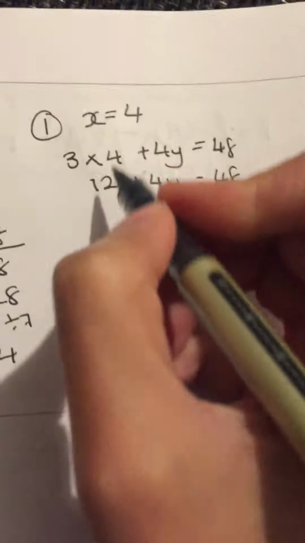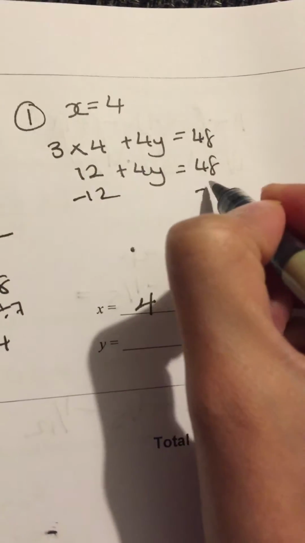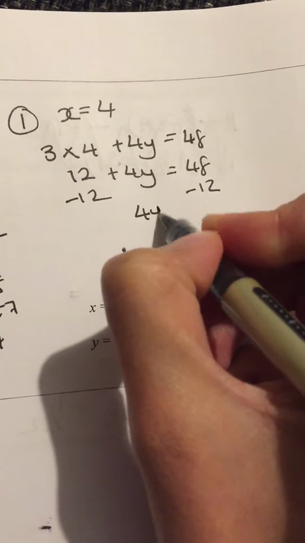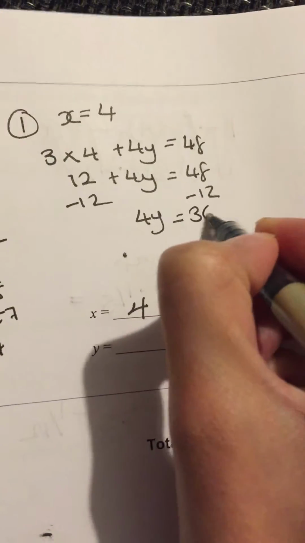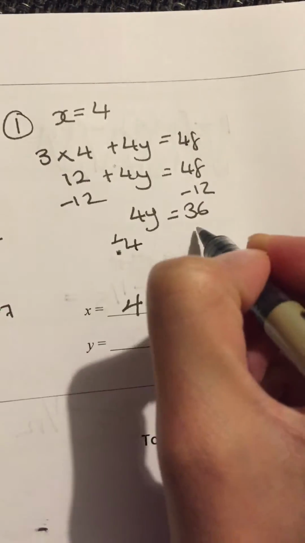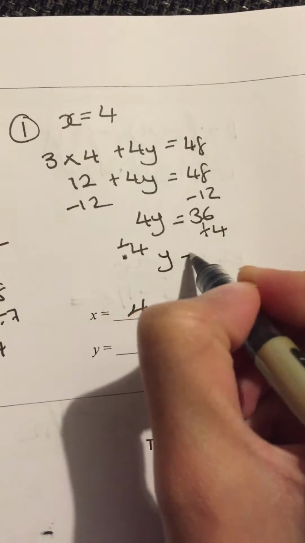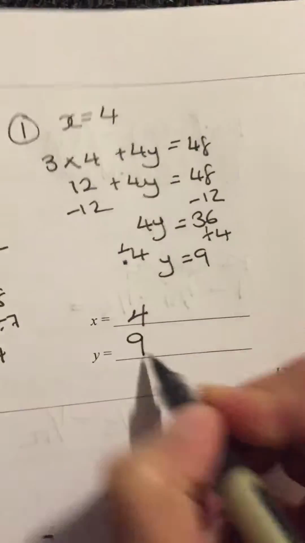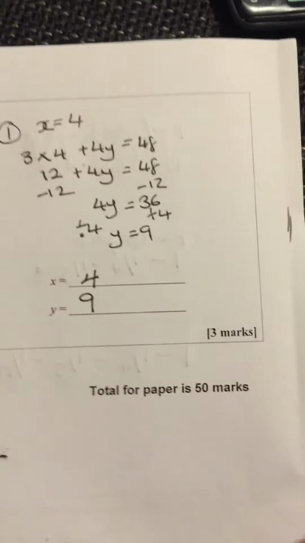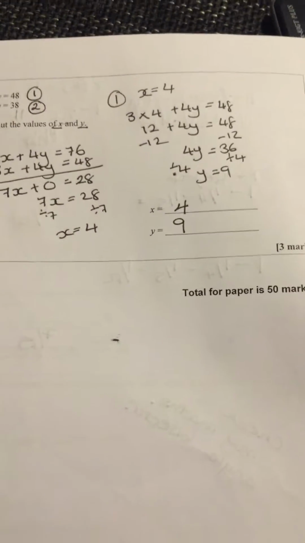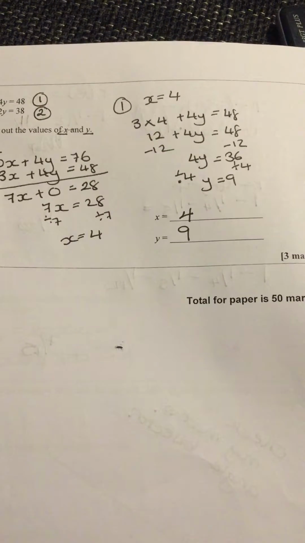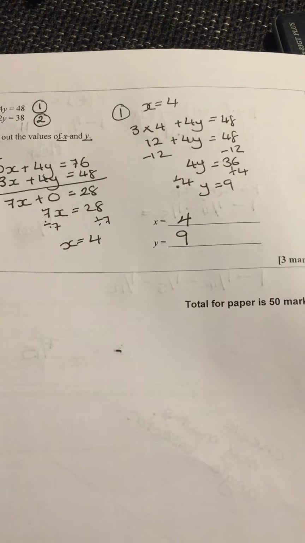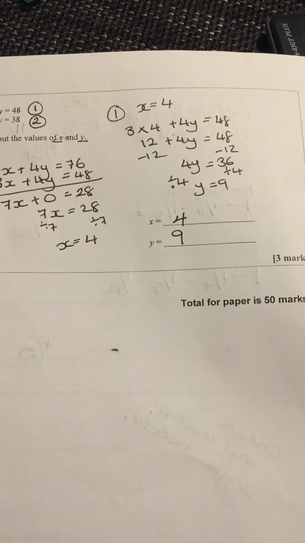I've now got an equation. So I'm going to subtract 12 from both sides. I'm just left with 4y equals 36. Divide both sides by 4. I get y equals 9. And there you go. Okay, so make sure you go through your paper, review the videos, and be ready for the retest in the next few lessons.